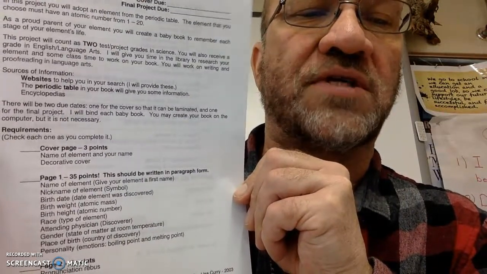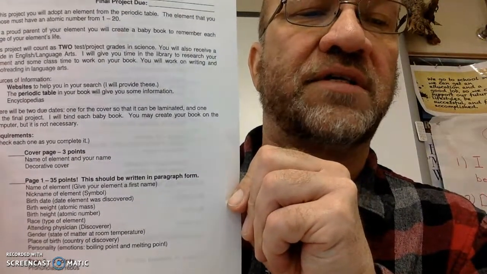The next page, if you look on the list, says this is 35 points. This should be written in paragraph form. So here you have a list of things that you need to include in your paragraph. You need to write this paragraph as though you're talking about a real baby, except if you notice, all of the different things on the list have to do with the element itself. So the name of the element would be the name of your baby along with the names you give it. The nickname, you're going to mention, oh, its nickname is Ne, if it was neon, for instance.